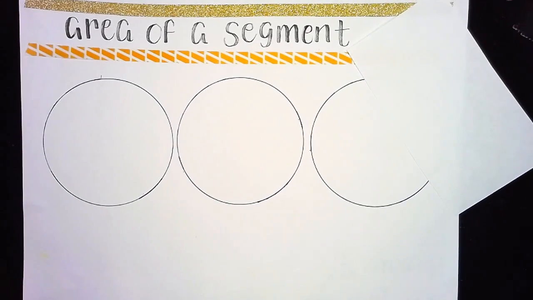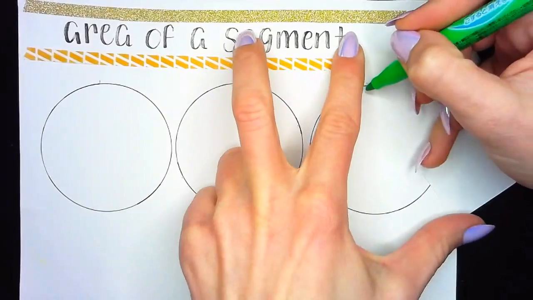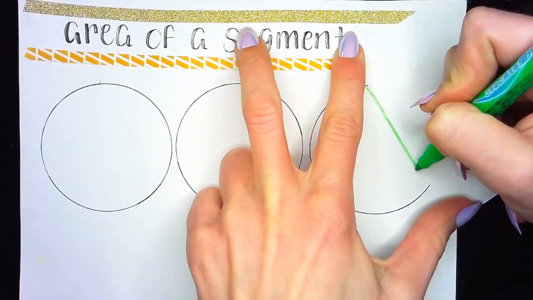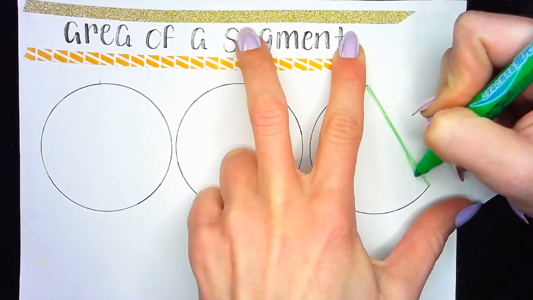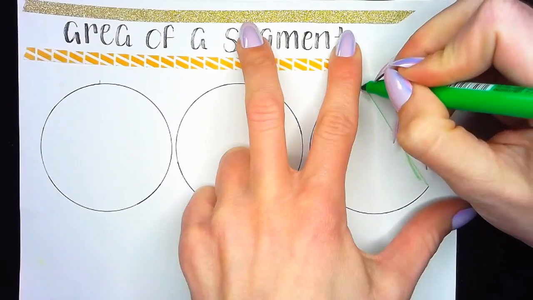How could I find the area of this weird little, not even like a crescent, but it's like a certain, and it's not a half. Oops, not my straightest line right there. Let me try a little bit better here.